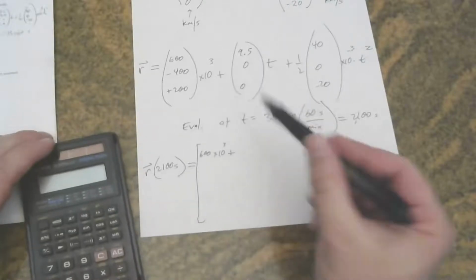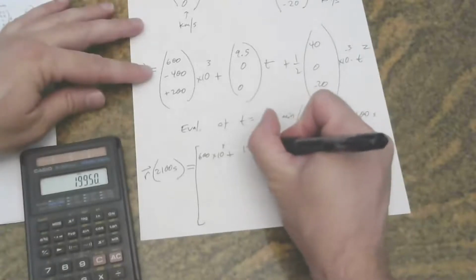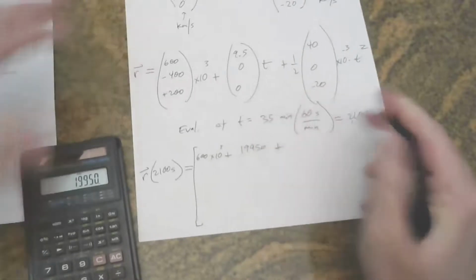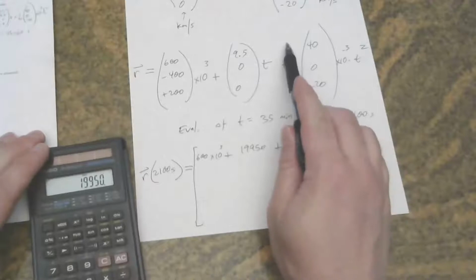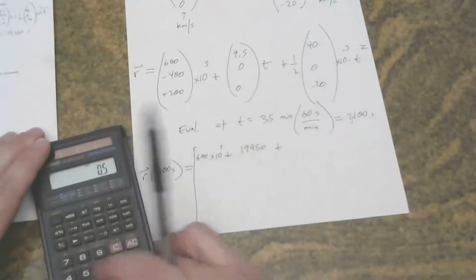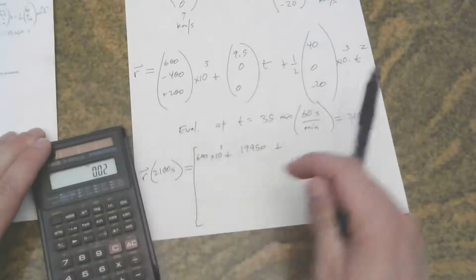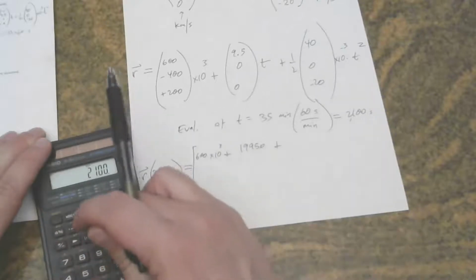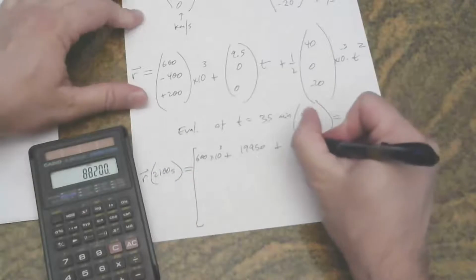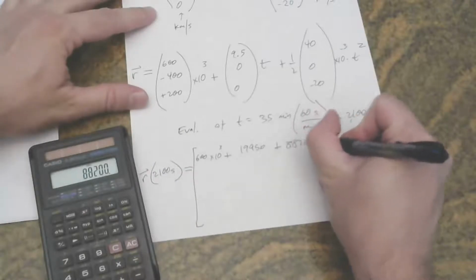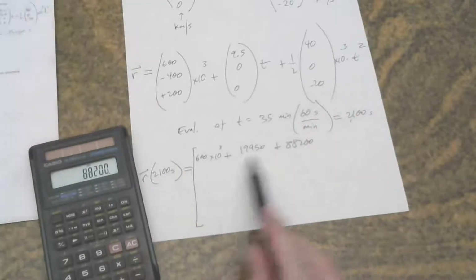So the contribution from this middle term is 19,950 plus, and then I'll evaluate, going across the top row here, 1/2 times 40 times 10 to the negative third times 2100 squared, and I get this number, 88,200. So I would then have to add all those up.